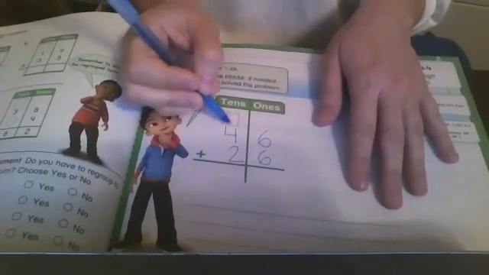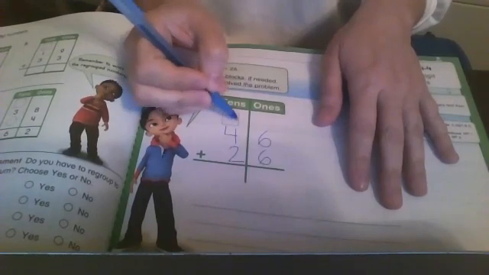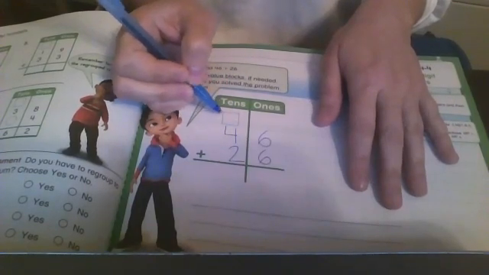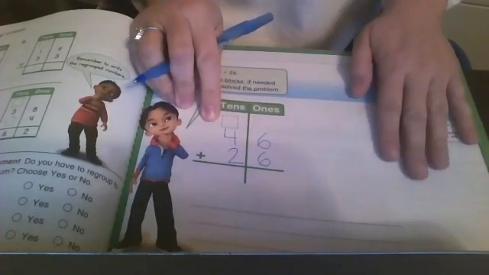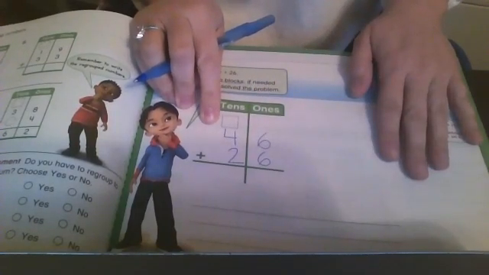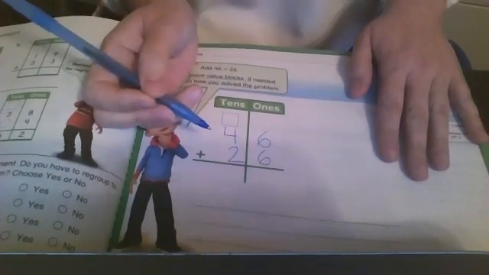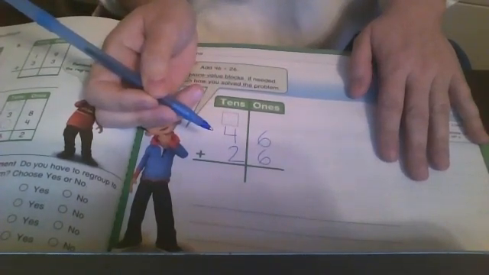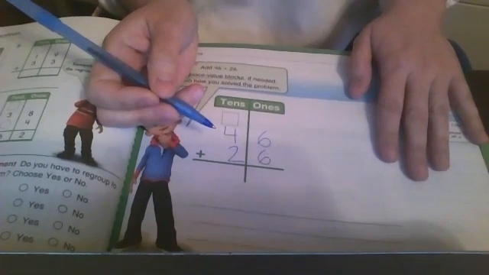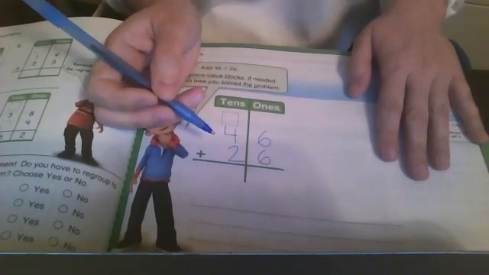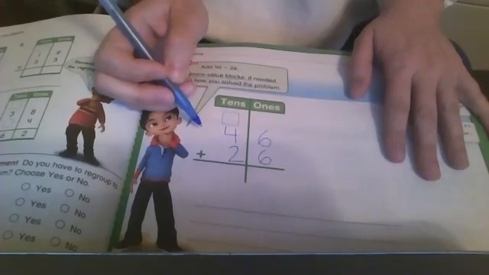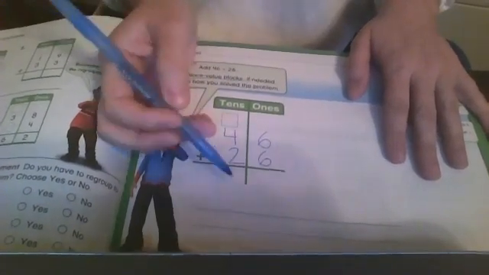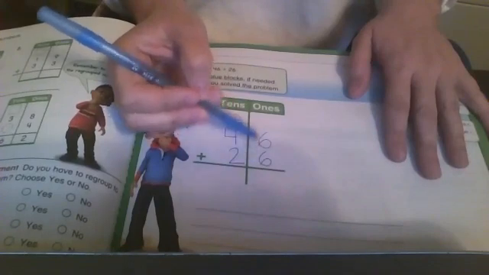Now you'll notice that we have a box here, and that box is there for us in case we need to regroup. Okay, we regroup, just as a reminder, when we have enough ones to make a 10. So sometimes we have enough ones to make a 10, but we don't always. So we have to go problem by problem to see whether or not we need to use this box. So let's take a look at what we have in our ones column first.